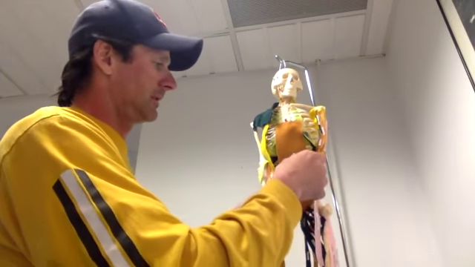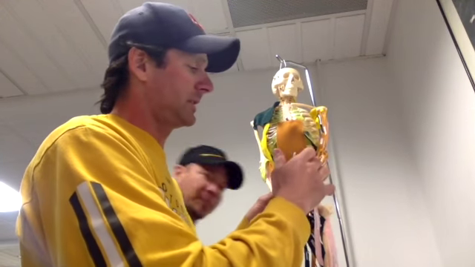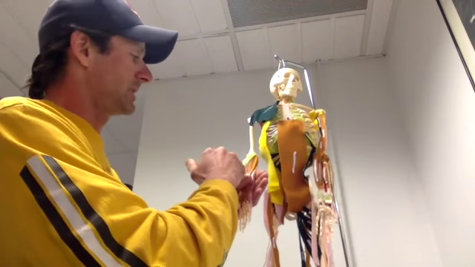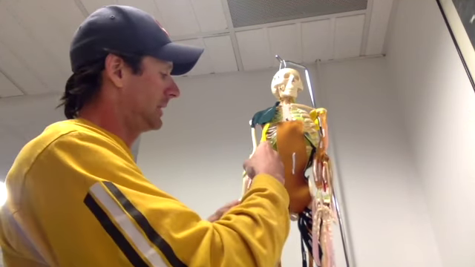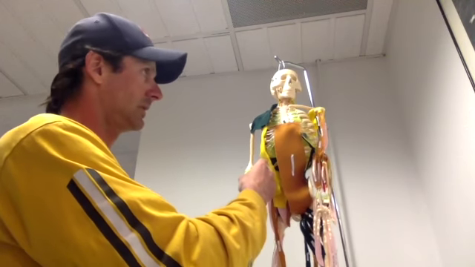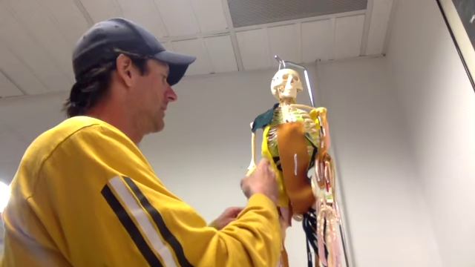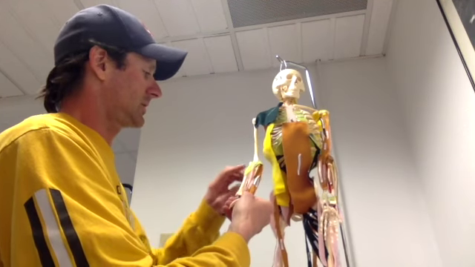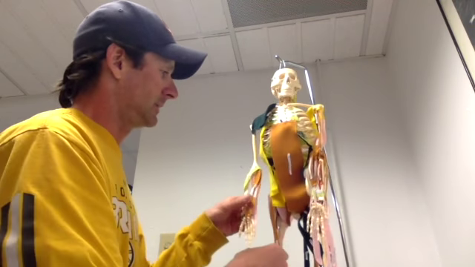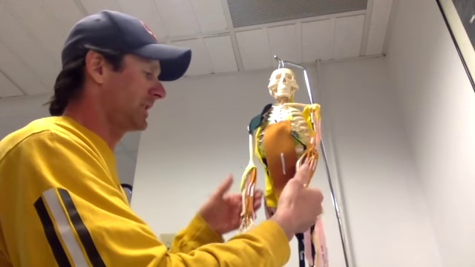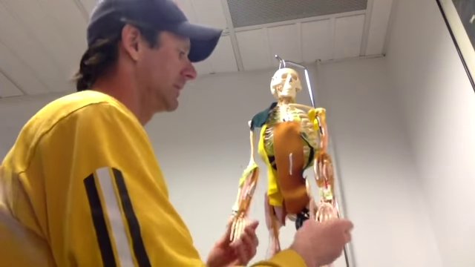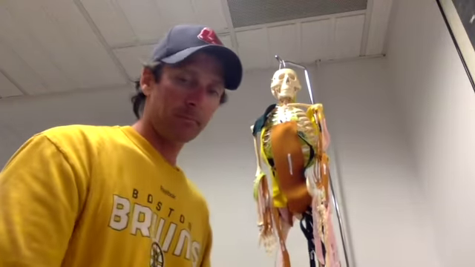The pronator quadratus is a deep muscle that originates on the ulna and inserts on the radius. And the pronator teres, which is a middle muscle, not deep, not superficial, originates on the medial epicondyle of the humerus and inserts on the coronoid ridge of the radius here. And obviously based on their name, pronator, both of these muscles help in the pronation of the forearm.